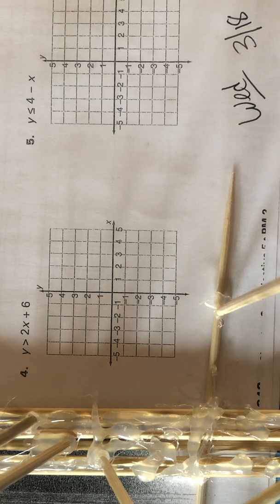Devin has requested some examples from today's assignment, so I would never disappoint you all. So here we go. Look at number 4 on this page.